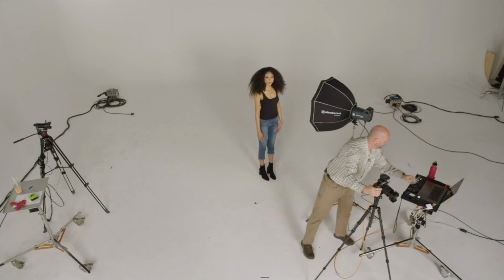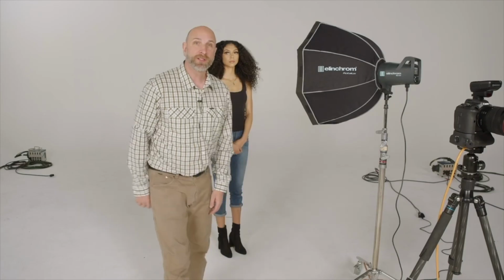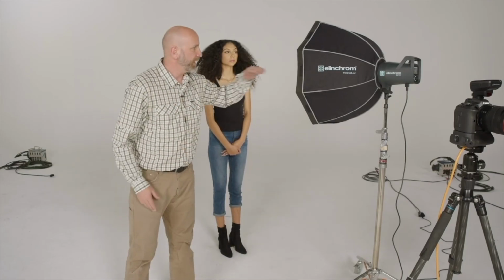Let me turn off my tethering bar here. We can see that we have just a very nice soft look, but notice her cheekbones. Her cheekbones are just sort of flat there. We don't have a lot of definition and no shadows, nothing under here, so we can't really see that she has fantastic cheekbones.